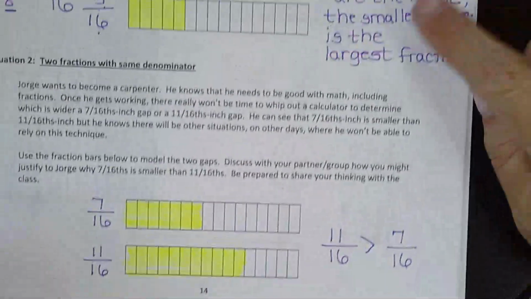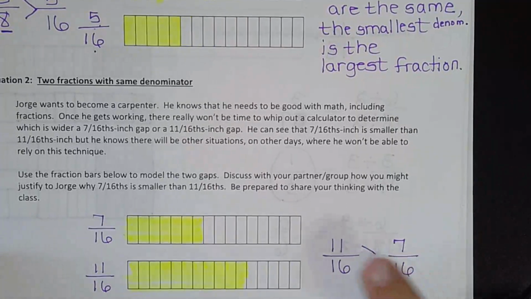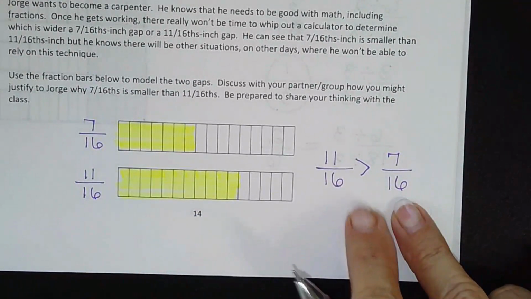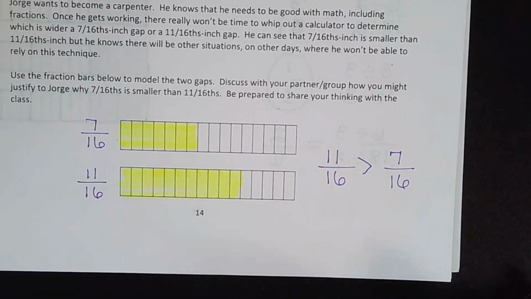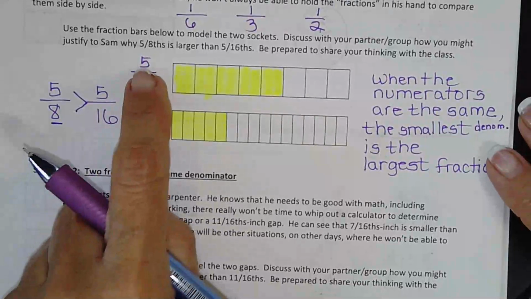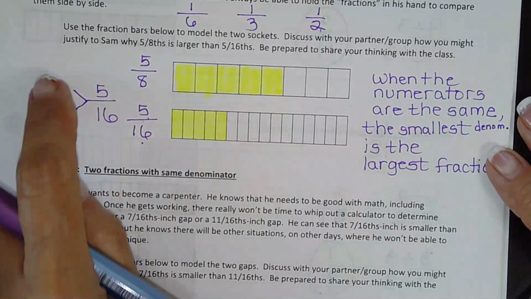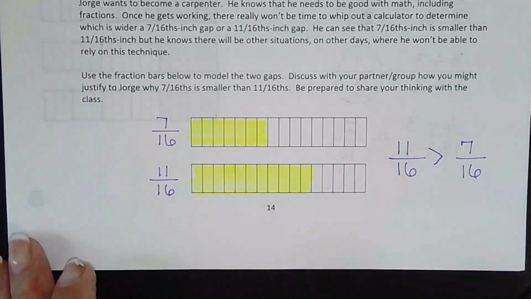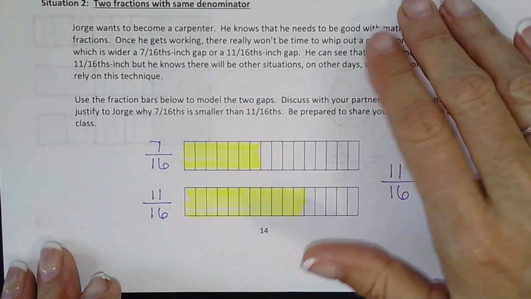So it's just the opposite of this. The large numerator is the largest fraction. So when the denominators are the same, the largest numerator, largest fraction. But when the numerators are the same, the smallest denominator is the largest fraction. See why I said that's confusing? Because most students know this one coming out of high school, and then when I introduce that one, they're like, oh, I'm so confused. So I say, don't even use that first one.